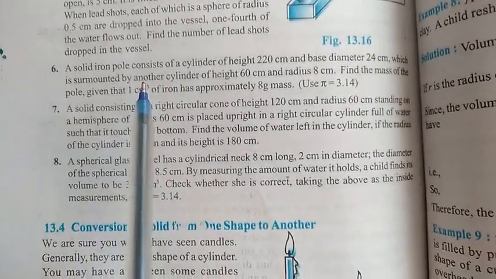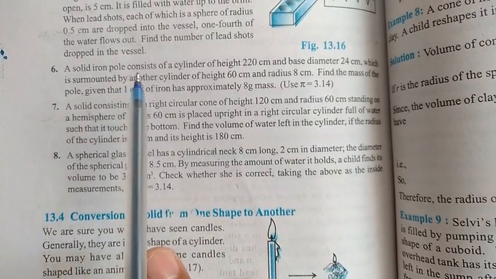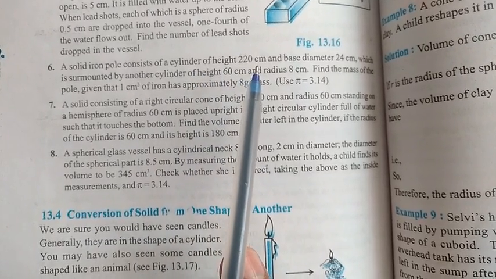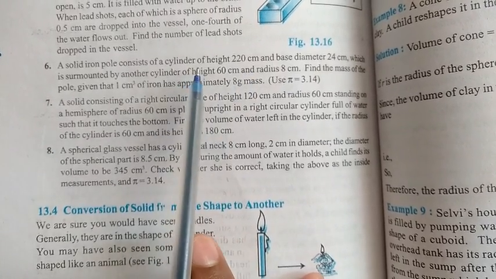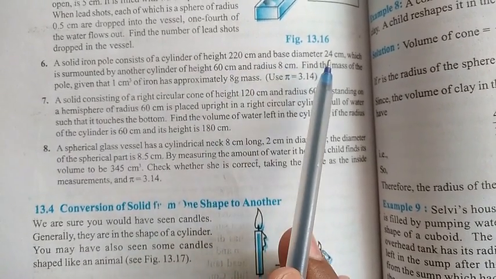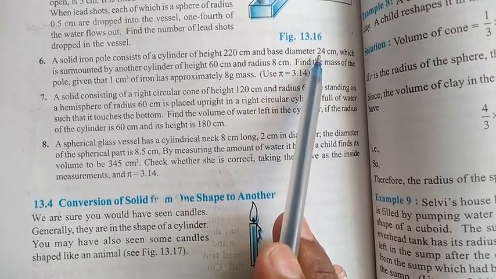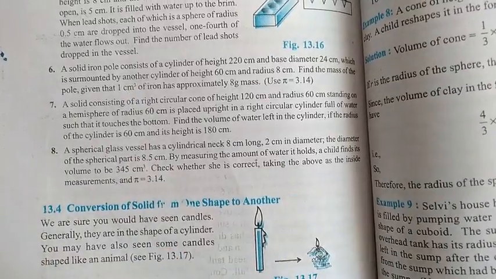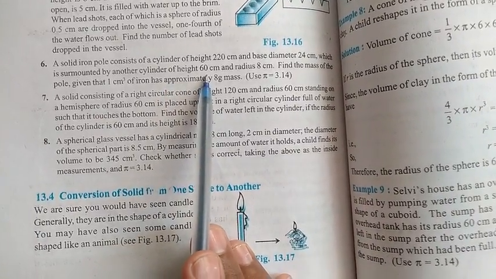Yes, try to understand the question. See what is given. A solid iron pole consists of a cylinder of height 220 centimeter and base diameter 24 centimeter, which is surmounted by, meaning attached to, another cylinder of height 60 centimeter.